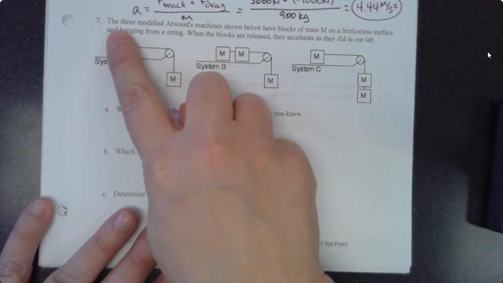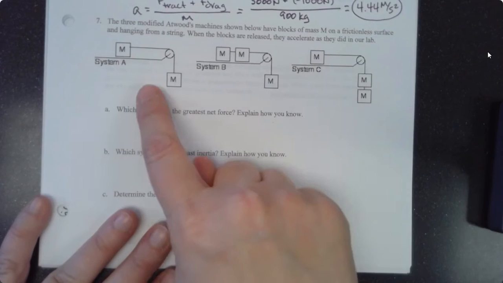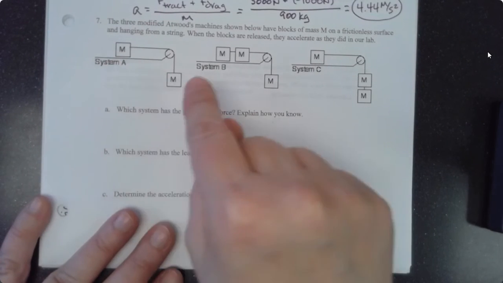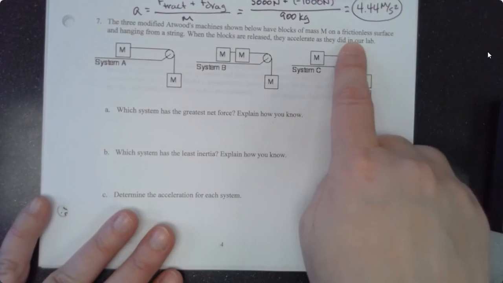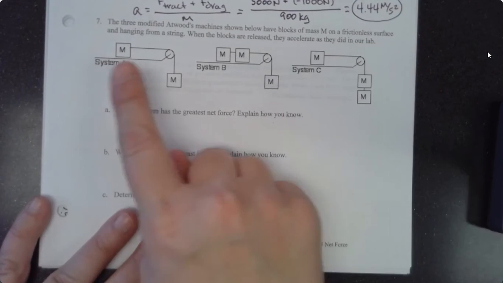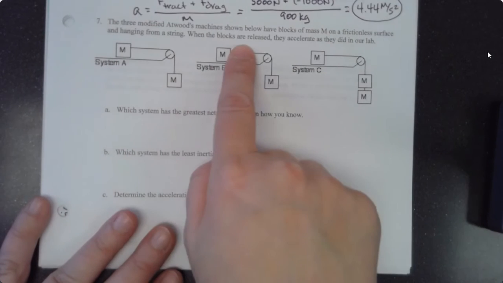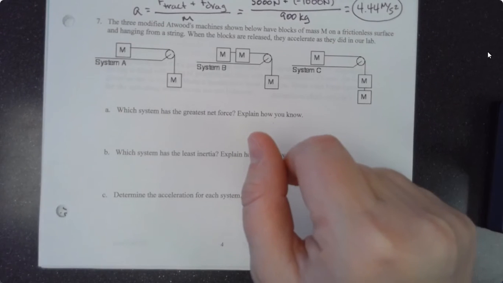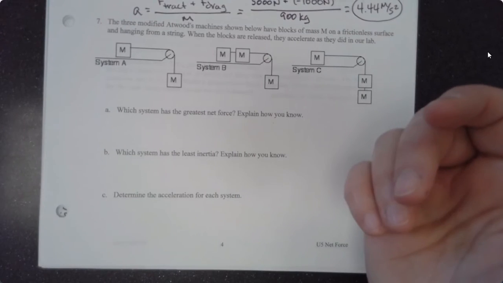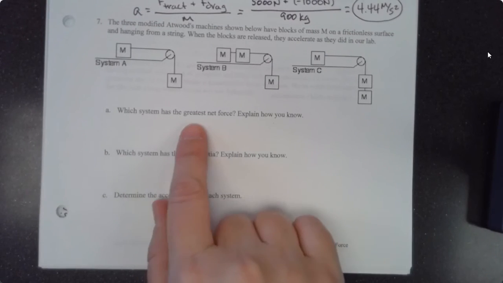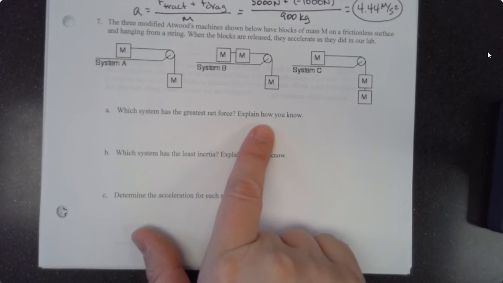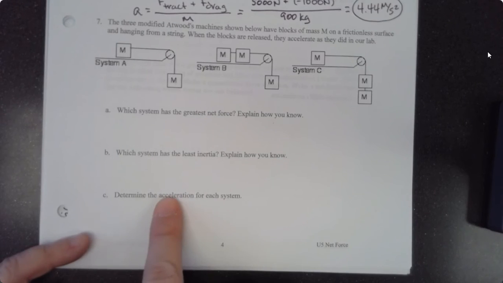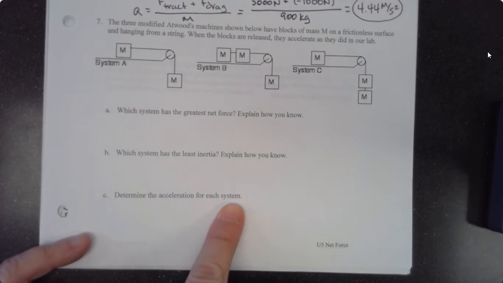So we have 3 modified Atwood's machines below, and they have blocks attached to them. Each of these blocks is an equal amount of mass. They're on a frictionless surface, and everything's hanging from a string. When the blocks are released, they accelerate just like they did in our lab, only here they're using a frictionless surface instead of wheels. First, which system has the greatest net force? Explain how you know. Which one has the least inertia? Explain how you know. And determine the acceleration for each system.